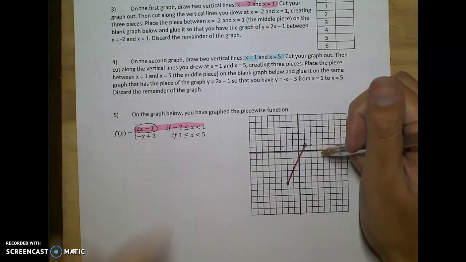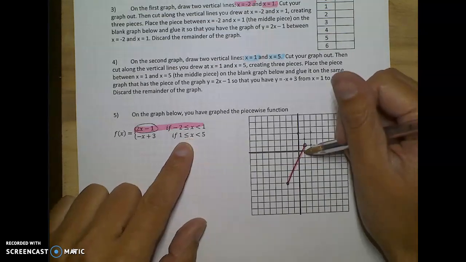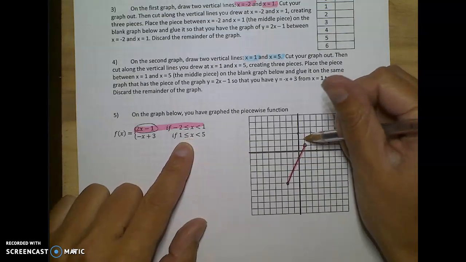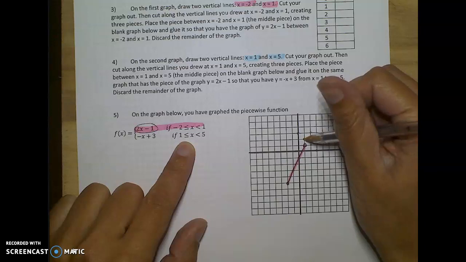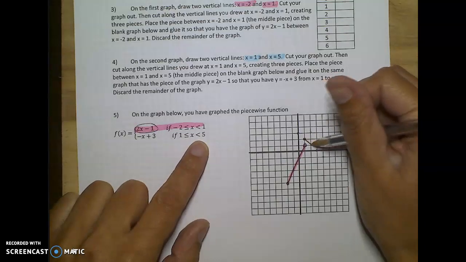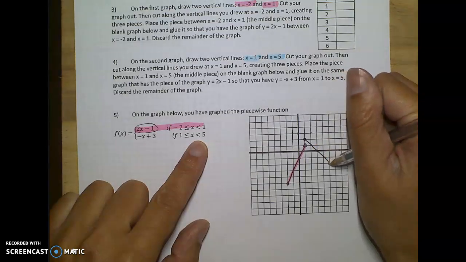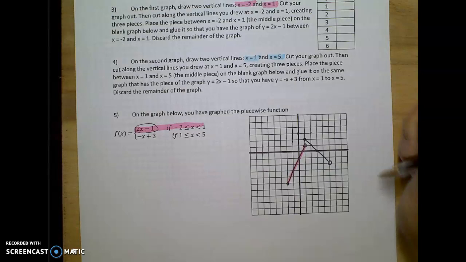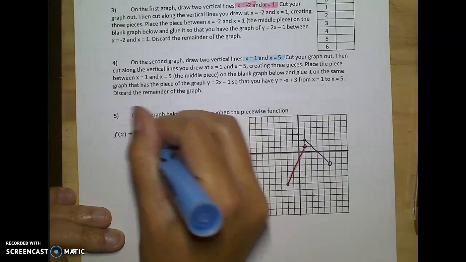However, I have to obey the restriction that x needs to be between 1 and 5, so that first point that I put at the y-intercept, I couldn't do. Then we can continue on. We're going to be a solid filled-in line until we get to 5. So this is 1, 2, 3, 4, 5, and then we're going to be an open circle right there, and that's all we get. That's like that blue line.